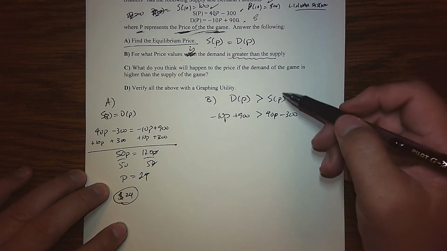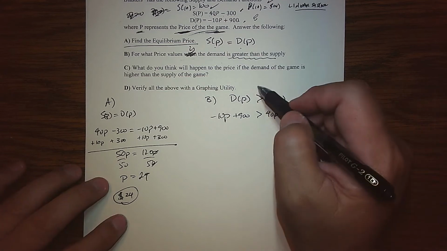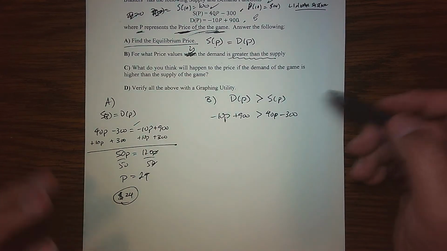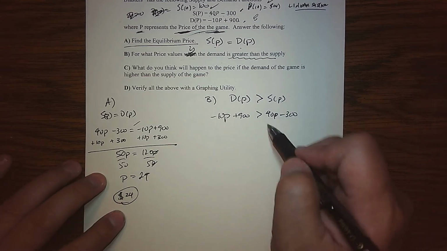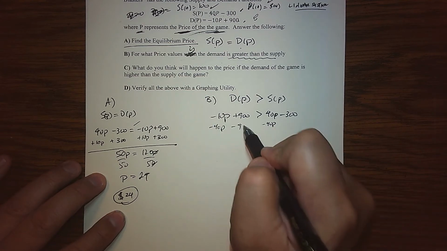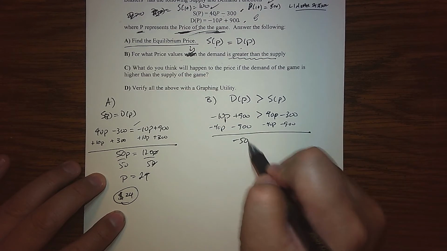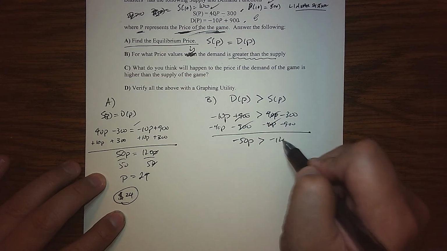So this is one thing we haven't discussed yet, so let me address it. Solving an inequality is very much like solving an equality. So let's go ahead and do that, and hopefully you'll have some memory jogs and you'll be able to do some of the homework problems. So again, I'll subtract 40P from both sides, and I'll subtract 900 from both sides. So we get negative 50P greater than negative 1200.